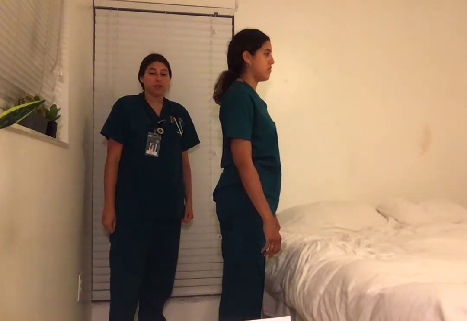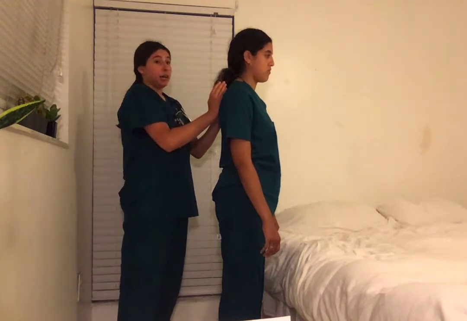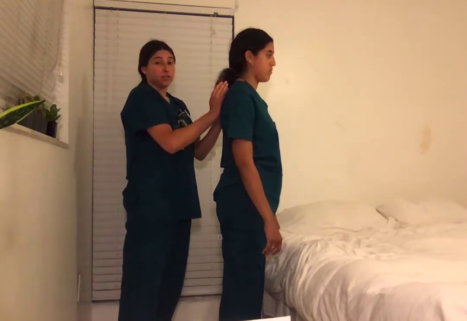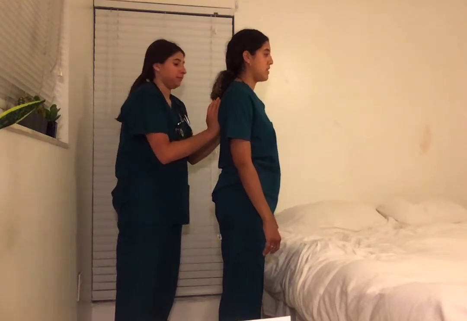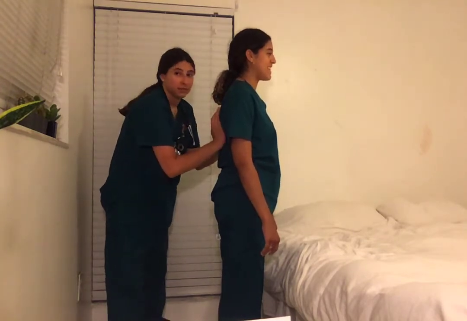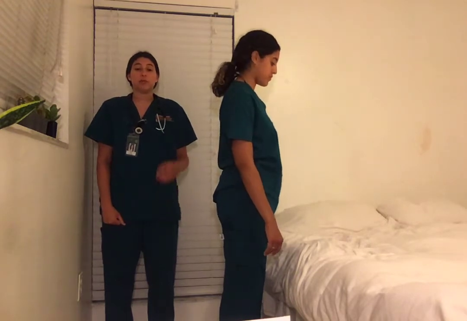Now I'm going to move on to tactile fremitus, which I'm going to have the patient say 99 while I feel for vibration with the ulnar surfaces of my hands. Can you say 99? 99. 99. Great. And that was normal. If I find any kind of increased vibration, it could be indicative of fluid, and a decreased vibration, it could be an obstruction.